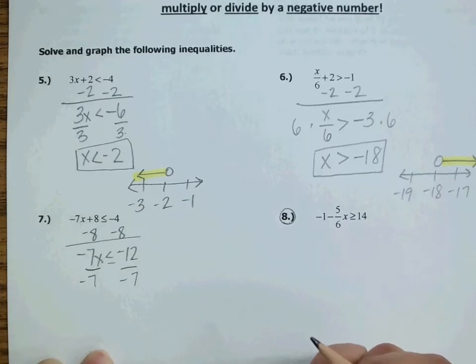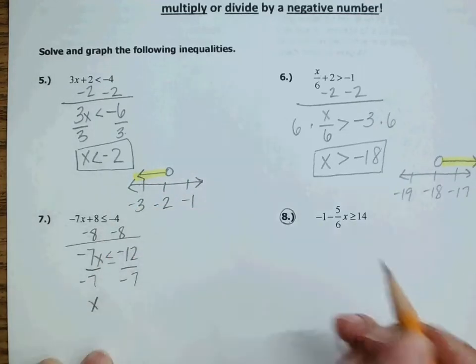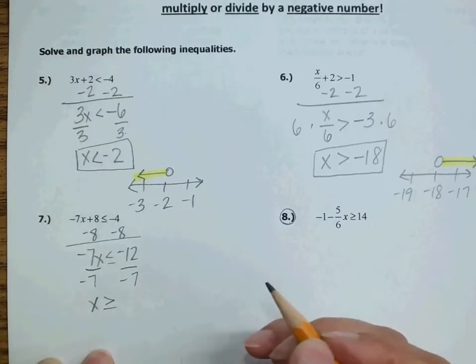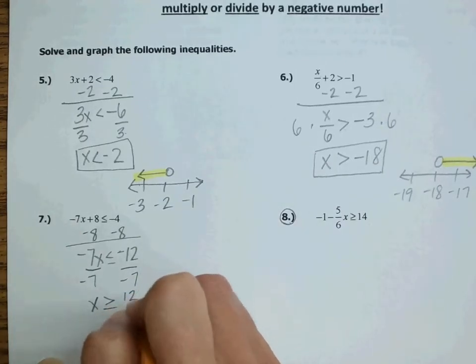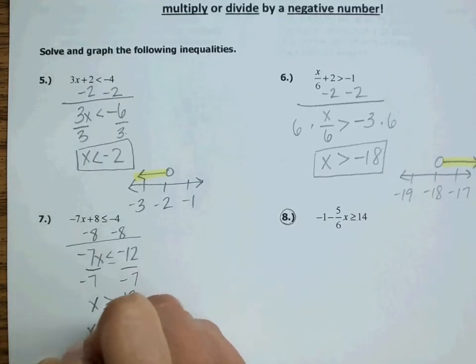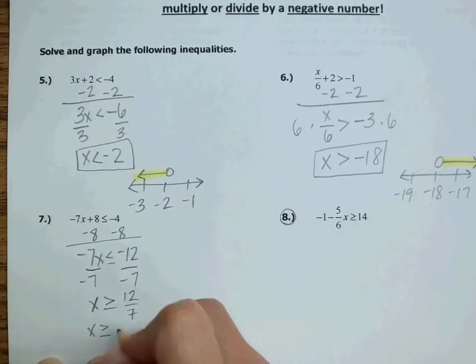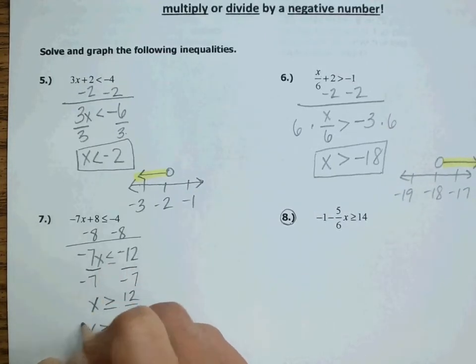So as I am dividing both sides by negative 7, I'm going to flip that sign, and my answer is going to be 12 over 7, but I can also rewrite that as a mixed number, which might make it easier when we're graphing. So 1 5/7. Okay?